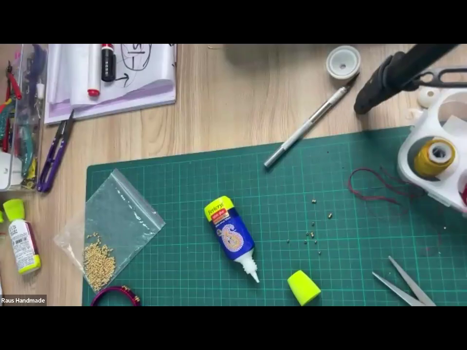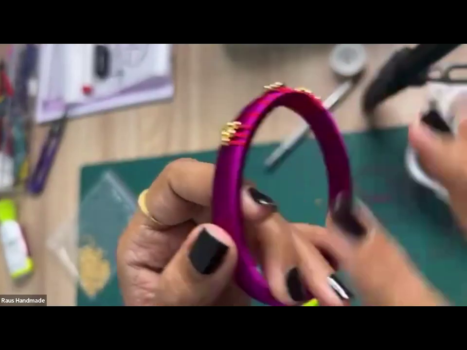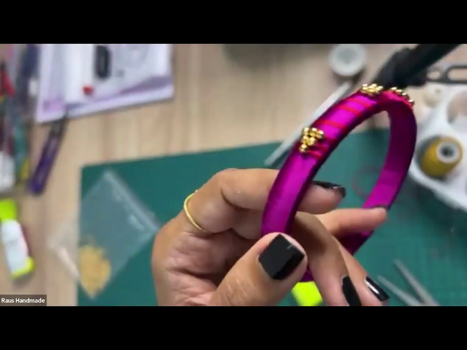You have done a very good job. After doing this, the threads look like it's coming up, right? Like sidewise. Yeah, it will look like that only. That is not an issue.